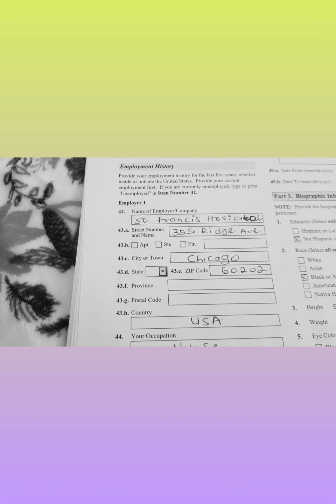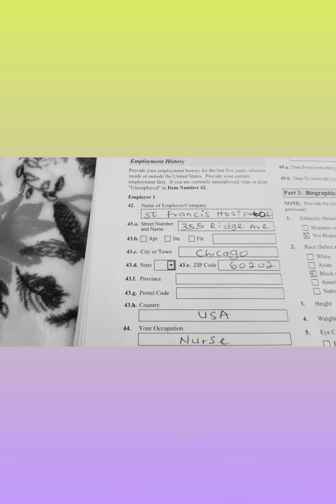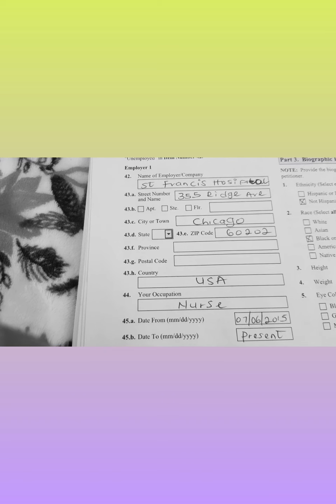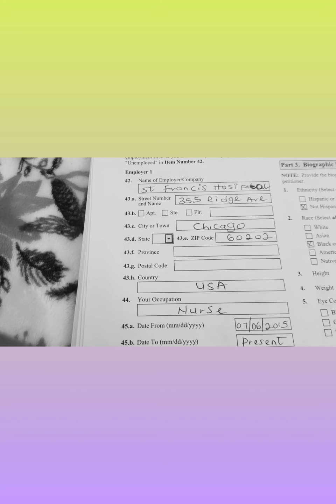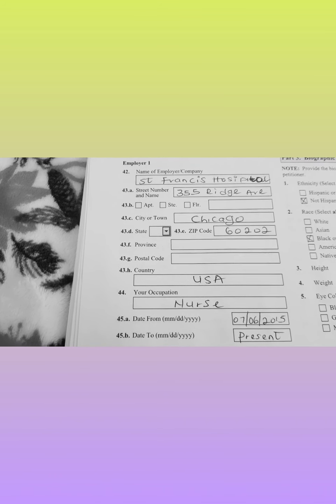We move over to the employment history. Provide your employment history for the last 5 years, whether inside or outside the United States. Provide your current employment first. If you are currently unemployed, type or print unemployed in item 42. So this is for the petitioner. So 42 says name of employer / company. So the person works at St. Francis Hospital. 43A says street number and name. 355 Ridge Avenue.